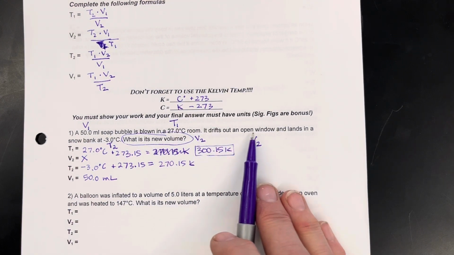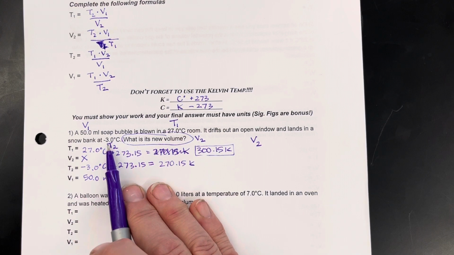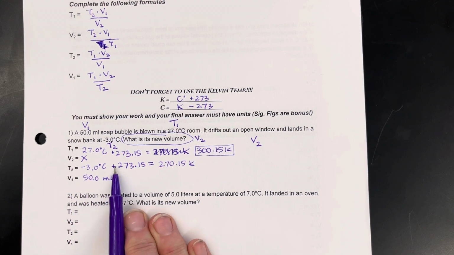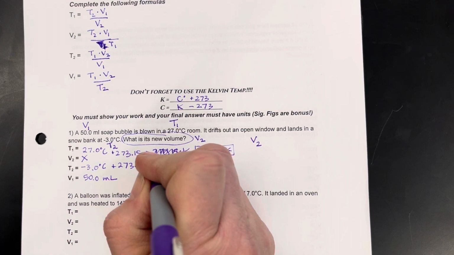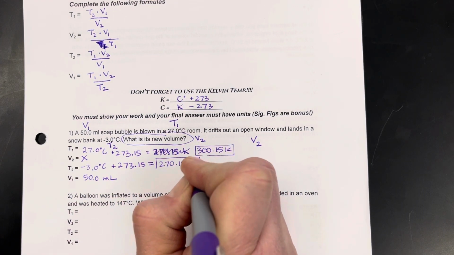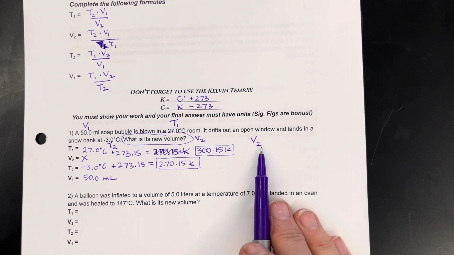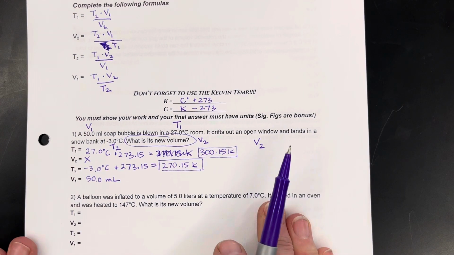If we keep on reading, it says drifts out the open window, lands in the snowbank at -3 degrees Celsius. Okay, so the second temperature, -3, converted to Kelvin is 270.15. So that is our temperature that we want to use as our T2. So we are solving for what's the new volume. So we're solving for V2.